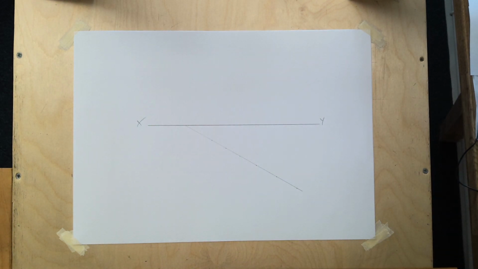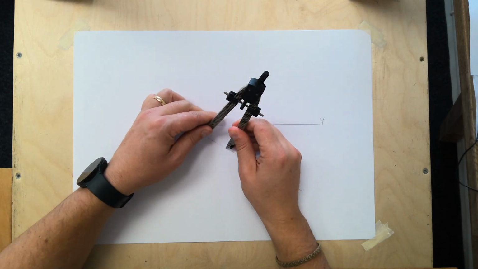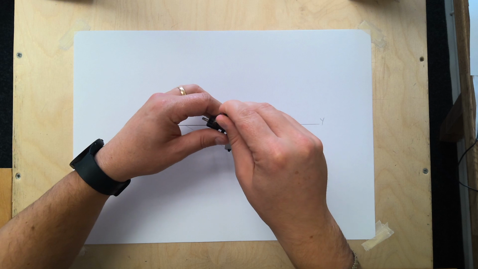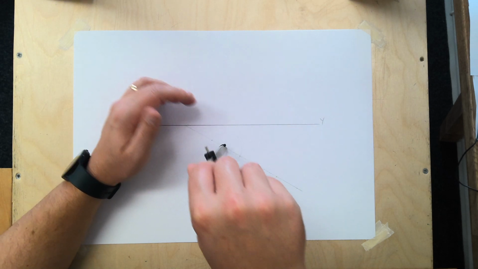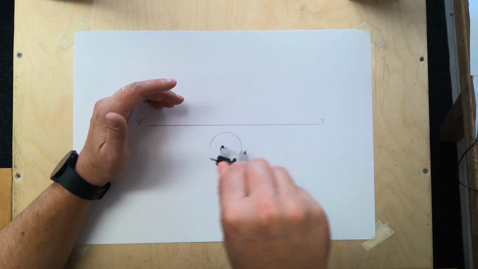All right. So compass then. Pop in our, so we'll throw in our two circles.